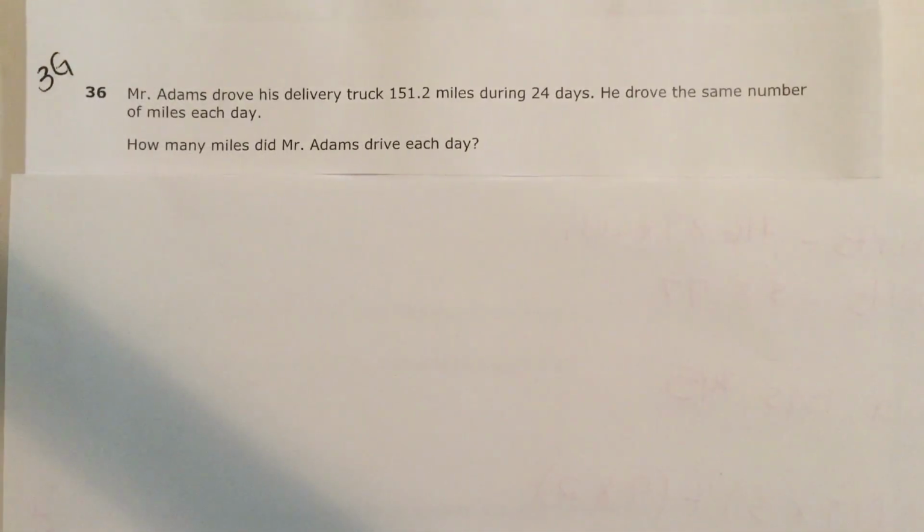All right, Mr. Adams drove his delivery truck 151 2/10 miles during 24 days. He drove the same number of miles each day. How many miles did Mr. Adams drive each day? All right, I want you to tell me what operation you are going to do, and then what numbers you are going to use. So tell me the operation, and then write me the equation that you would use.